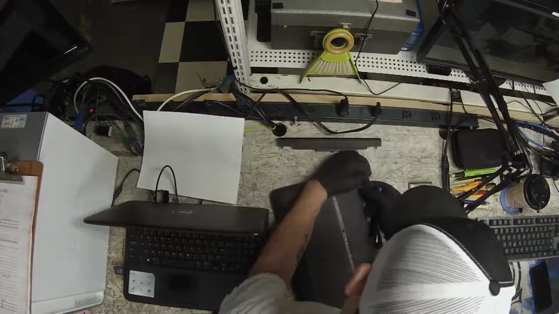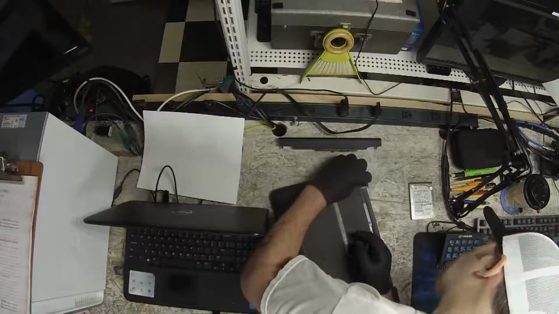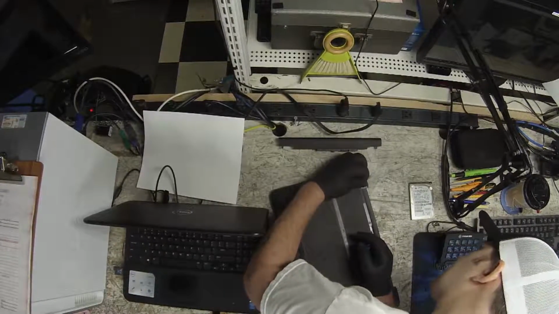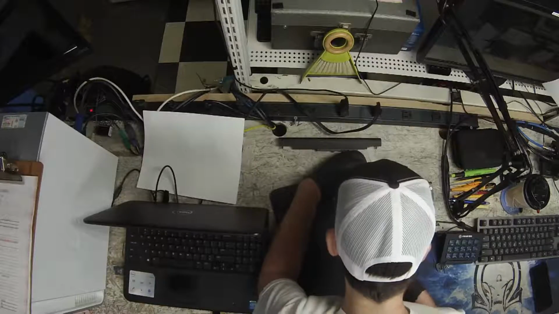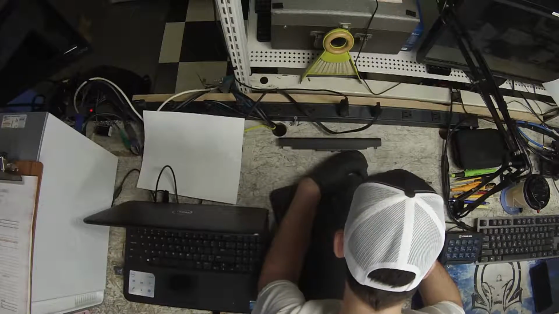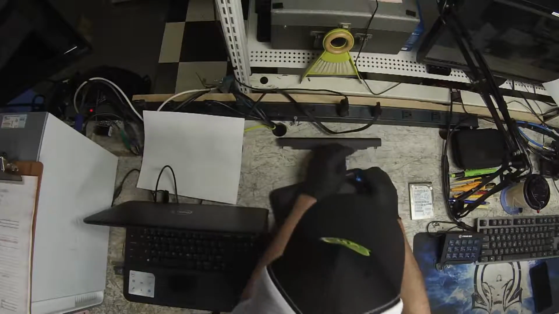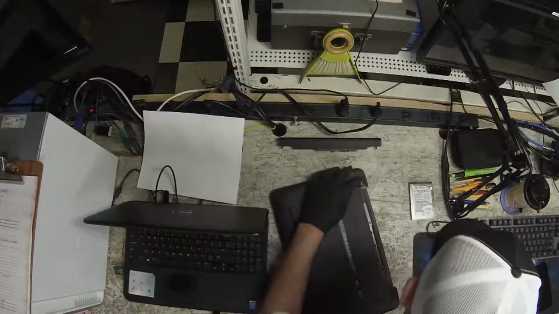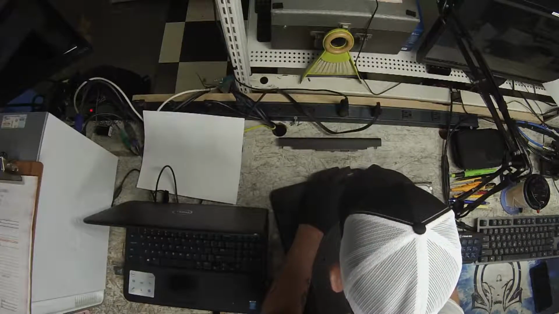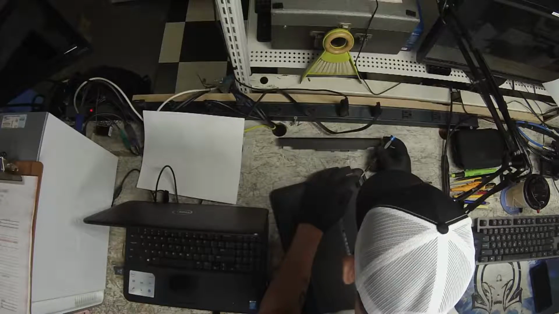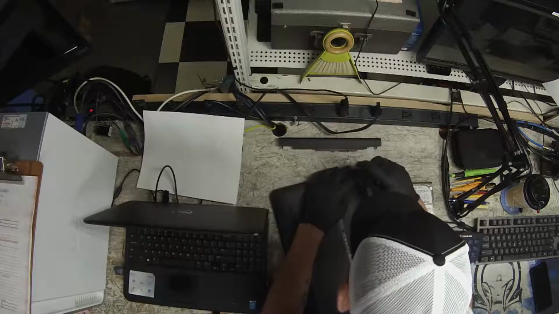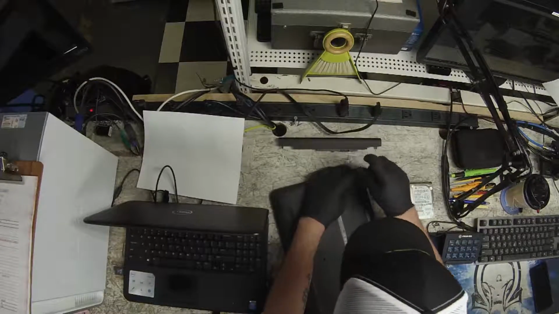We got one over here. Not sure where it goes. Is it closer to the inside or closer to the other side? There it is. Okay. Throw that in quick. And consider this reassembly done.